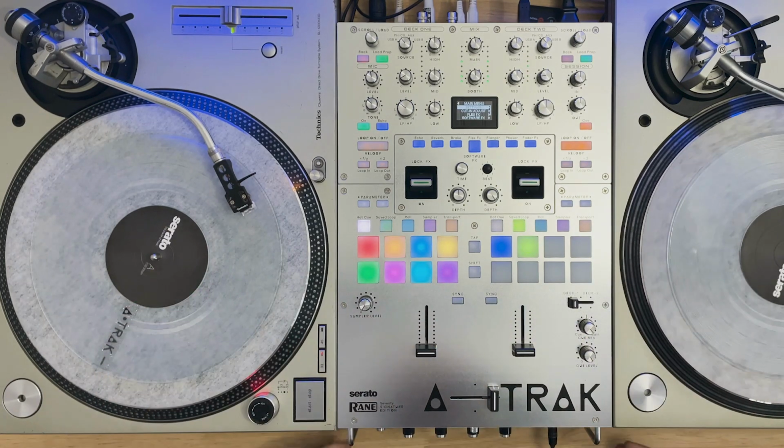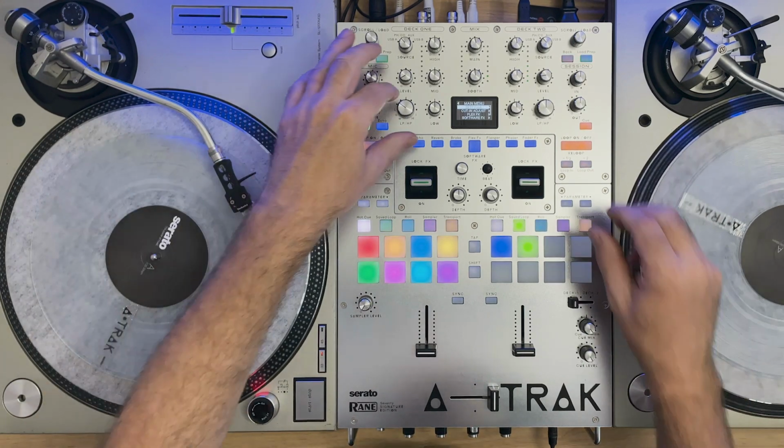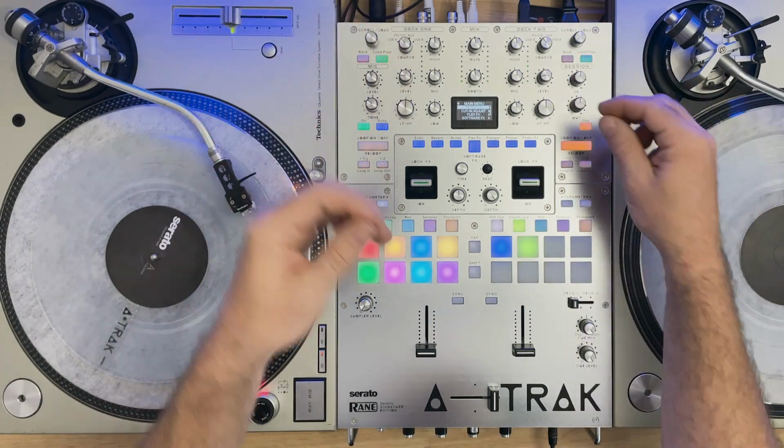So I really like it. I really like the 70 concept, but then the fader effects and stuff like that make it really cool. I think it'd be really dope to see what DJs do with it. And these knobs are absolutely incredible and amazing.